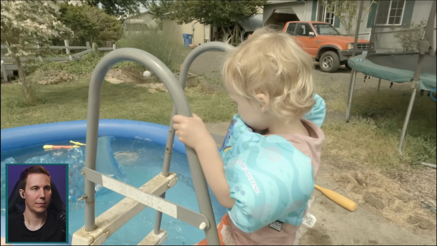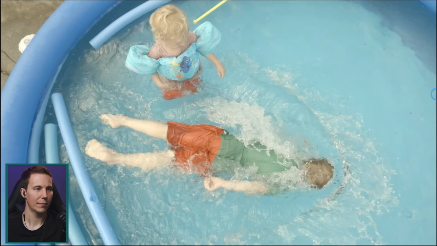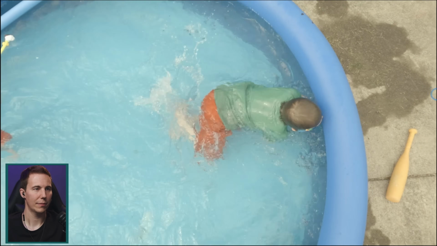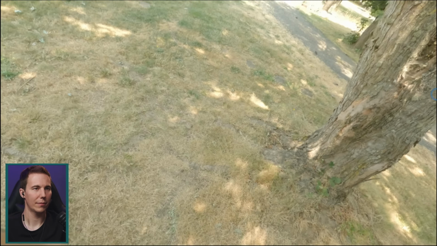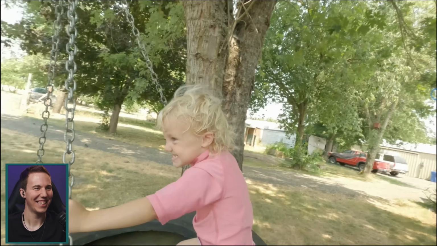When we got back home, it was crazy hot, so we busted out our new pool and the kids had an awesome time. Also, the kids love the tire swing. I think that's their favorite part of the day.